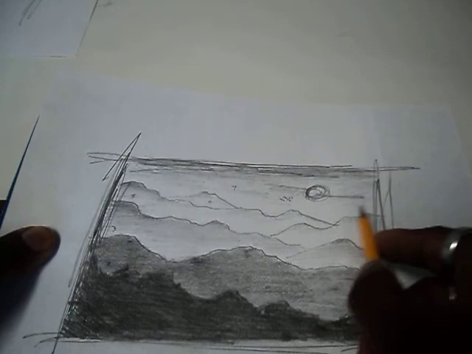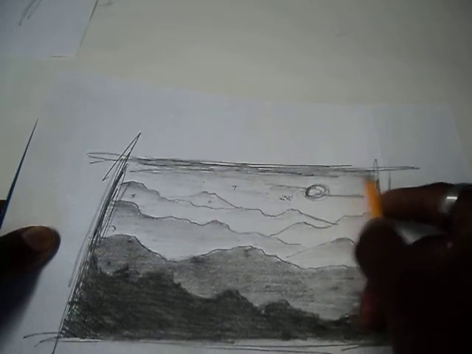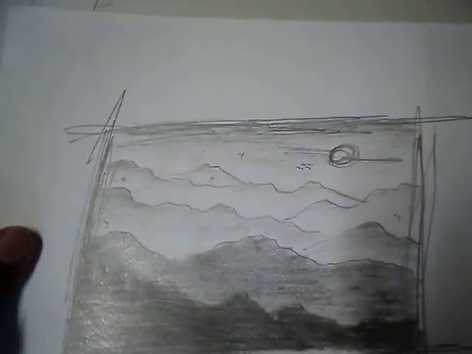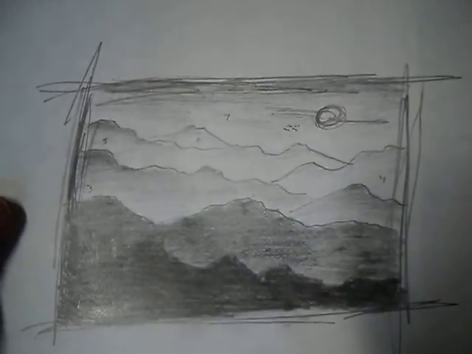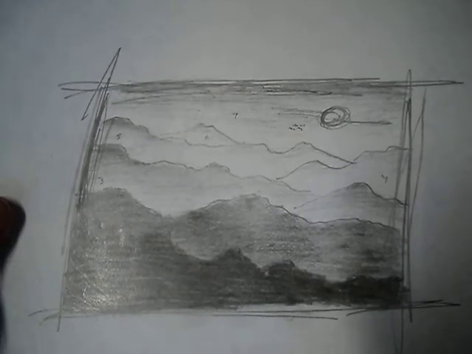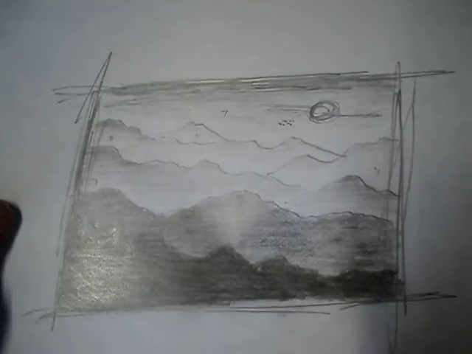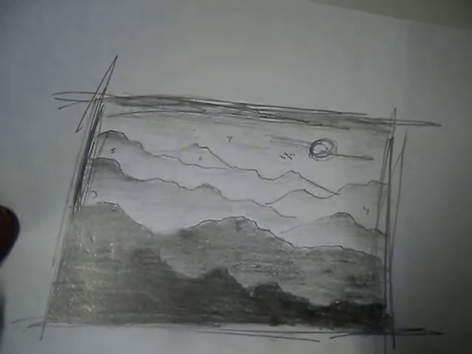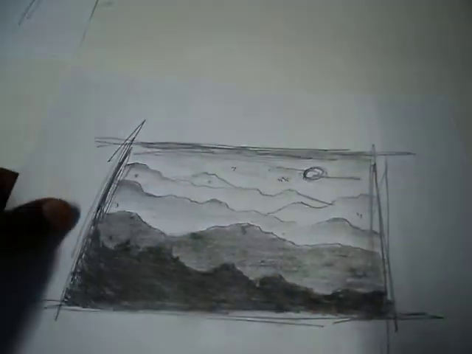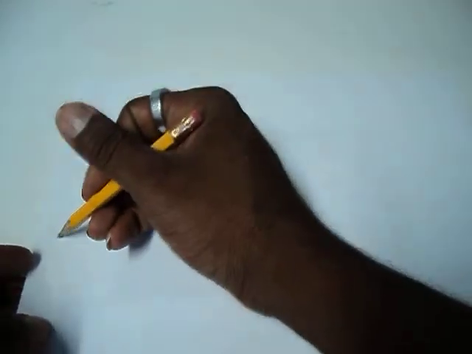This is actually a fairly simple project. If you did a value scale, that is honestly all you are doing, is you are making a value scale. You're just making them appear to be like mountains. You know, mountains are nothing but triangles. Just make a bunch of triangles. You could literally come across this paper if you want to.